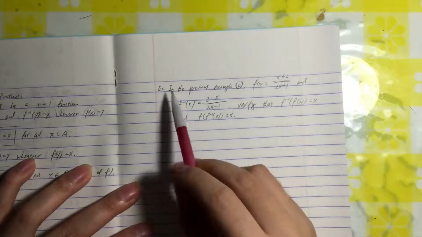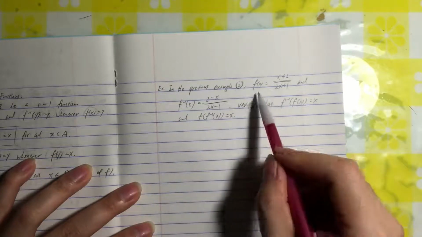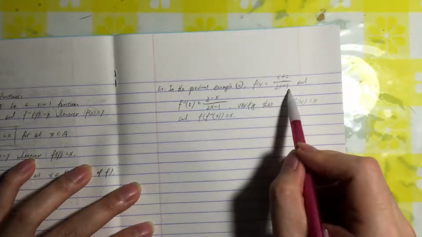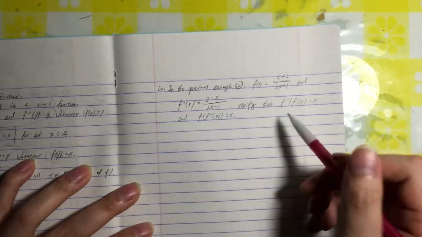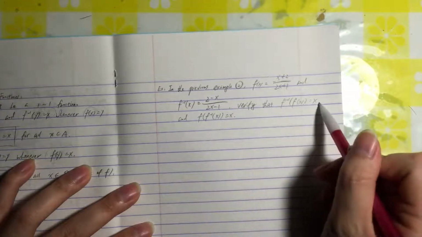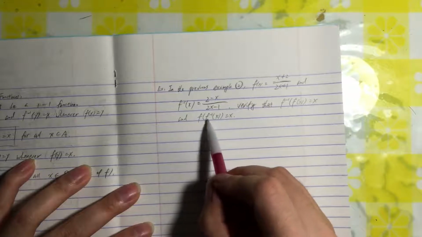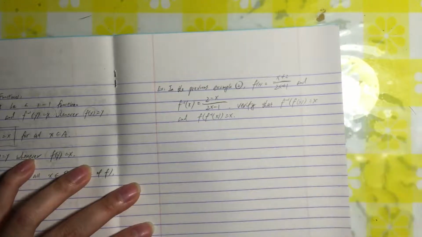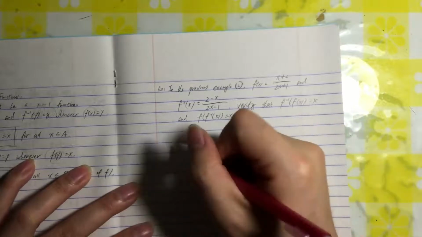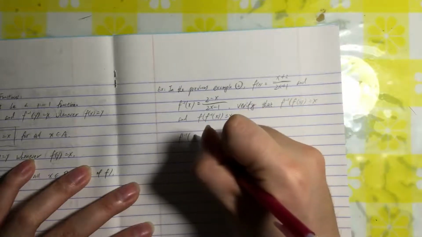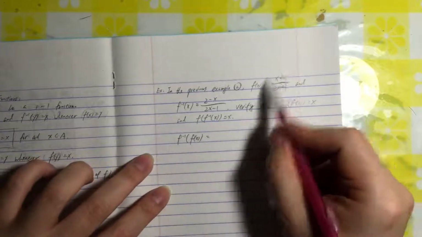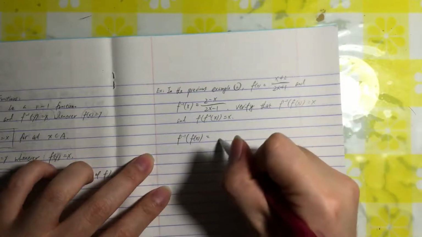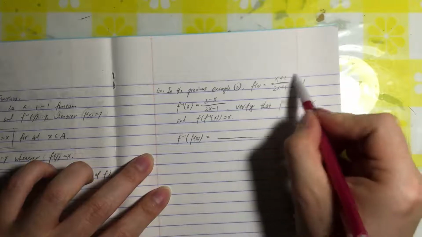Next example. In the previous example 2, we know that f of x is (x plus 2) over (2x plus 1), and f inverse of x is (2 minus x) over (2x minus 1). Verify that f inverse of f of x is x, and f of f inverse of x is also x. Let's verify the first equation first. f inverse of f of x. We plug f of x into the inverse function.